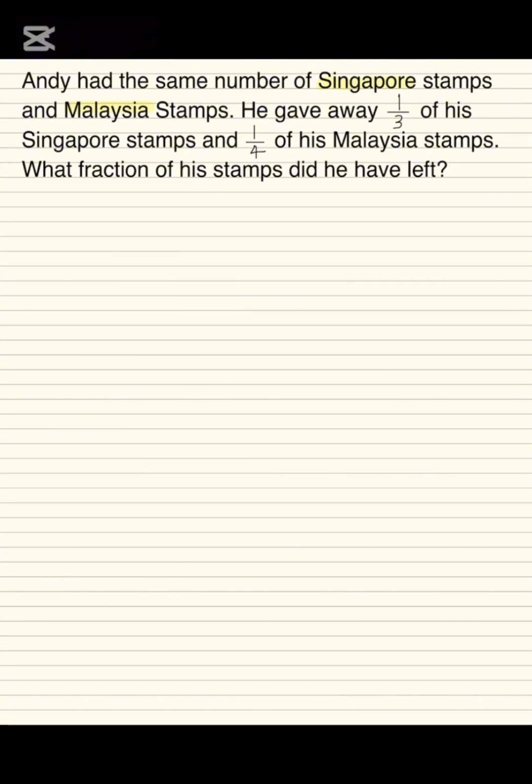So how most students will solve it is, at first, of course, they will make the denominator the same. So we have 1/3 and 1/4. To make the denominator the same for this, we need to multiply by 4. This gives us 4/12. And for this part, multiply by 3, and we get 3/12.